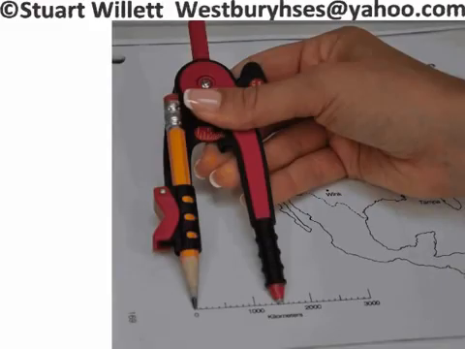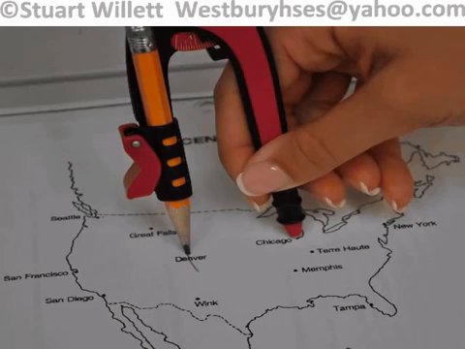Okay, now remember, when you guys do it, you're not doing it on the computer. You're going to be using a compass, and you're going to measure out the distance with the compass. You put 1 point at 0, you put 1 point at the distance. In this case, it would be 1,300 kilometers. And then you put 1 spot on the city, and you are able to draw your circle.